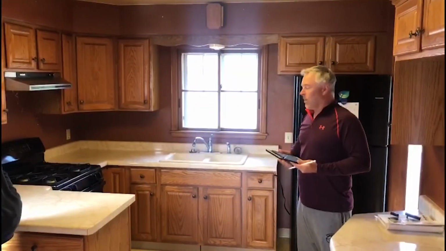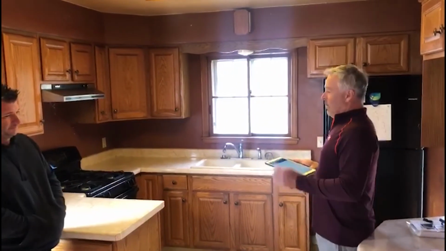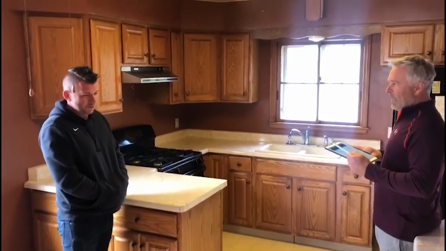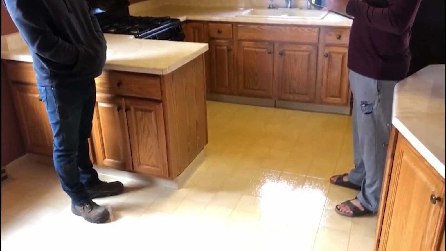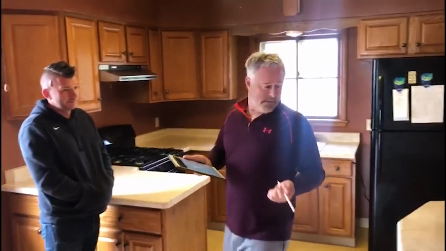This house is super clean. That's the first thing I noticed. It's definitely a grandma house. We love grandma houses because there's not a lot of work to do. What would you do in this kitchen? New floors, base, countertops, appliances. Cabinets look good, stainless steel, right? Yeah, throw 'em in. Cabinets are great.